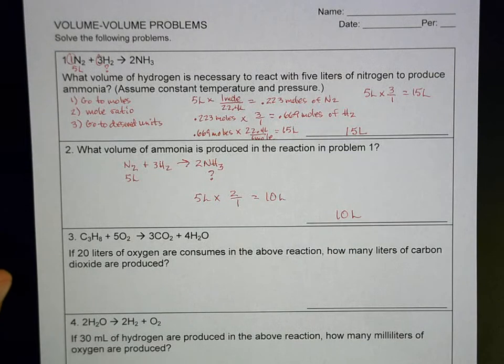So again, back to an earlier question, how do I know what goes on top? That's where it's so important to ask, where does the question mark go? What's the question? What's the problem asking? That tells you where the question mark is.